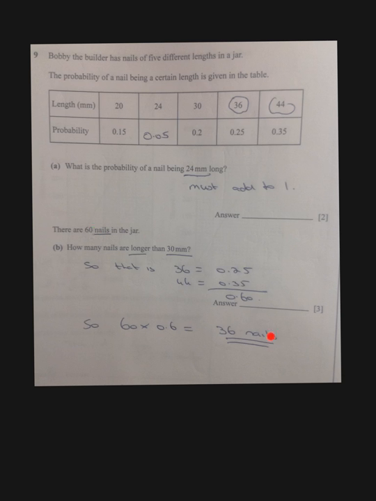Okay? Take your time. If I wanted to find how many nails were 20 millimeters, what you do is you would take the probability of 20, which is 0.215, and multiply that by 60, and I think that gives you 9. Okay, so there's 9 nails there. Take your time, work your way through them questions, and understand how to get those answers. Those questions there involve taking the number and multiplying it by whatever the probability is.